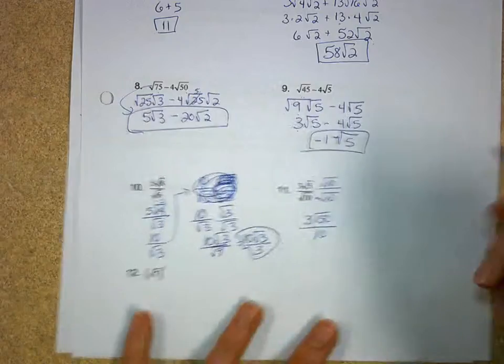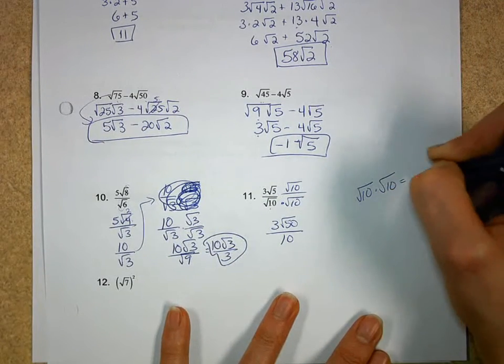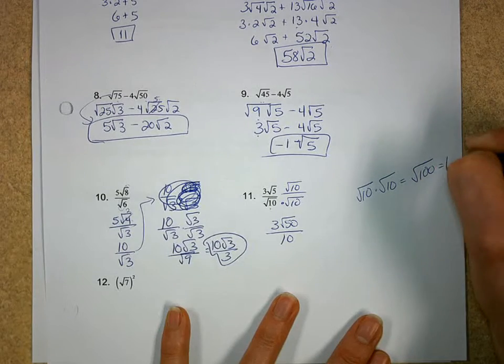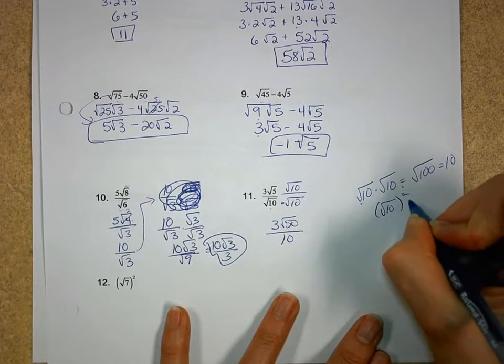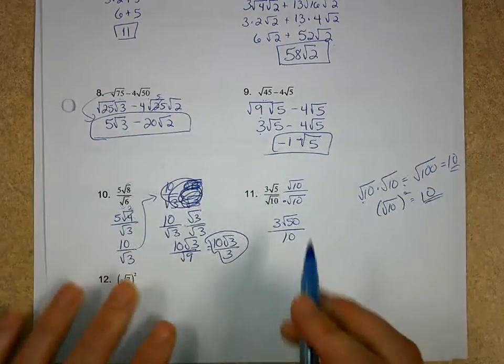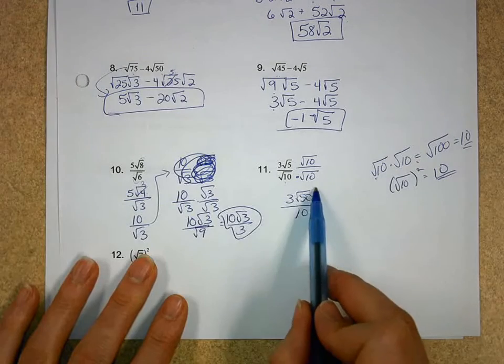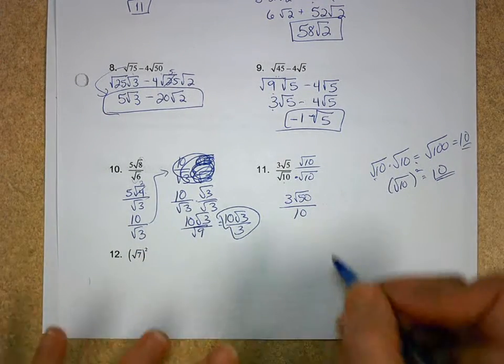Now, how in the world did I get 10? Sidebar. The square root of 10 times the square root of 10 equals the square root of 100. Square root of 100 is 10. When you're squaring a square root, the number comes out from underneath. I use that to my advantage. Now, I always check to see if my radical is simplified. It is not. I need to simplify it.